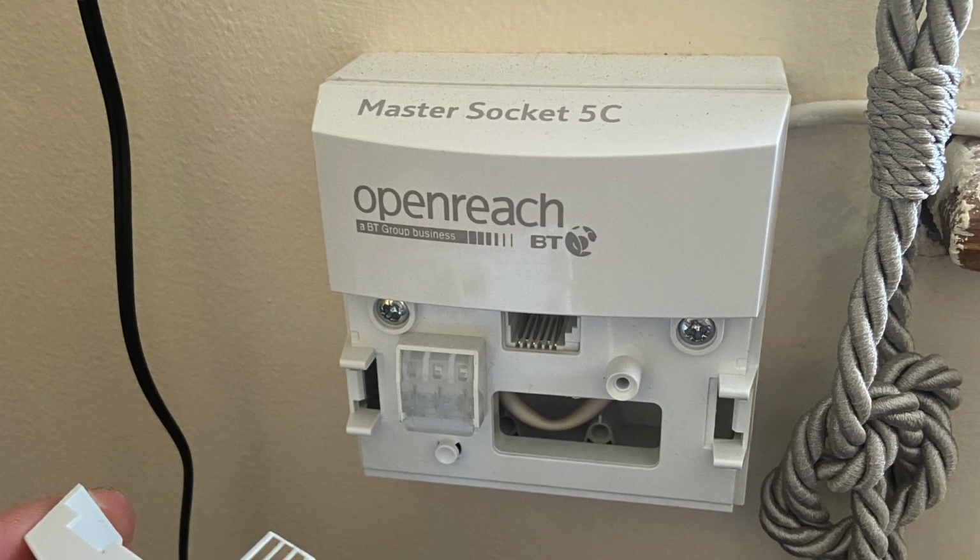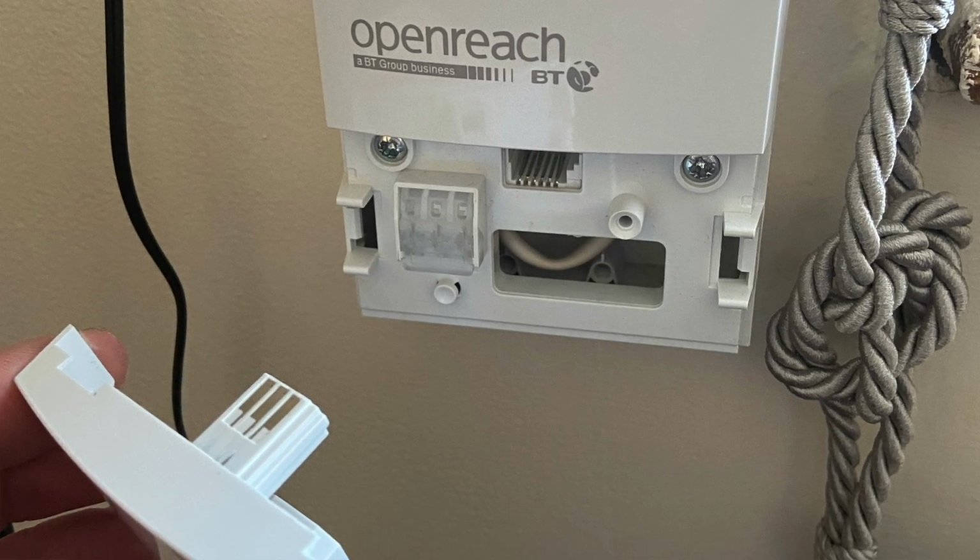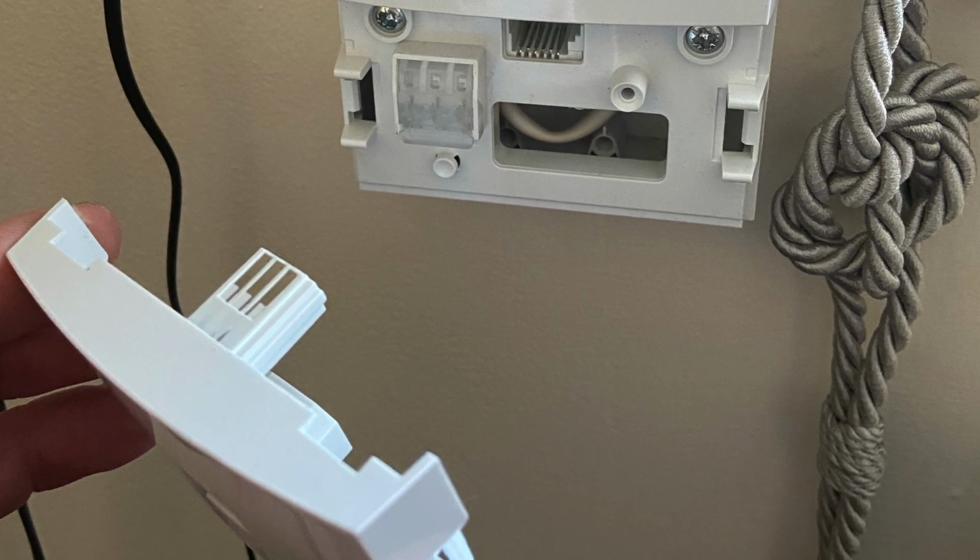Then you want to track the cable along, and the first interface needs to be a master socket. As your cable comes in, the first interface that you can plug anything into needs to be a master socket. If it isn't, then it's going to be detrimental to your broadband speeds.